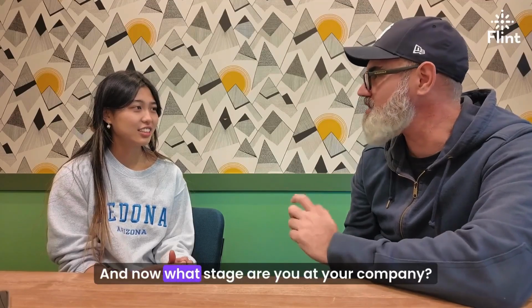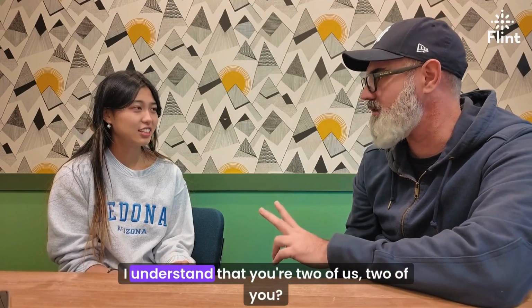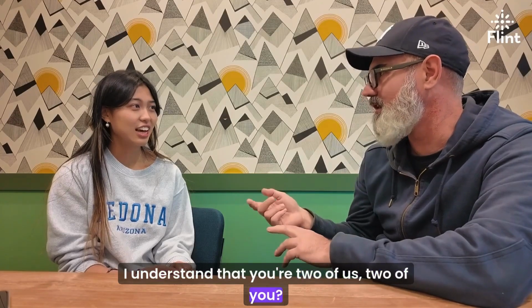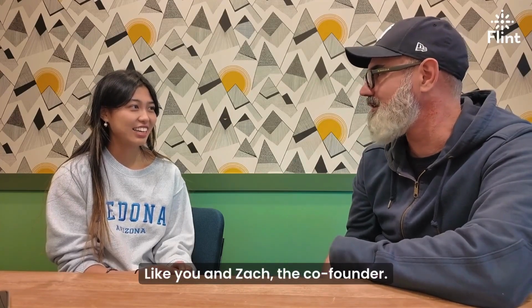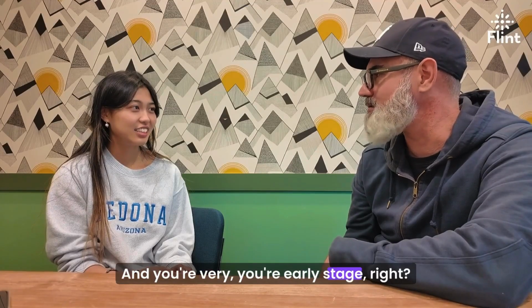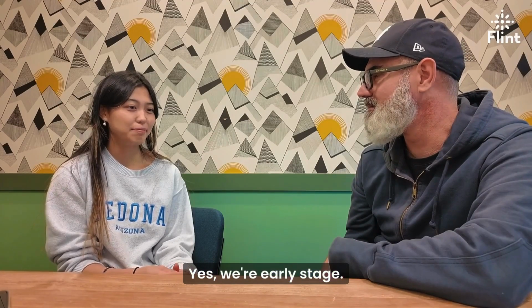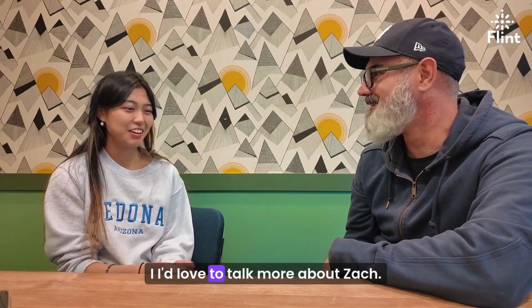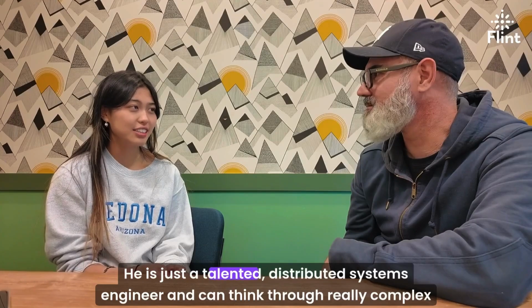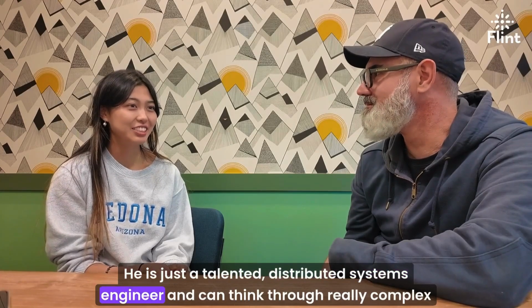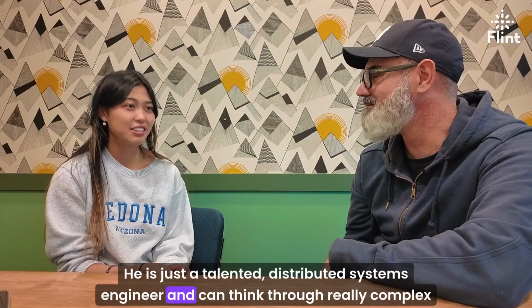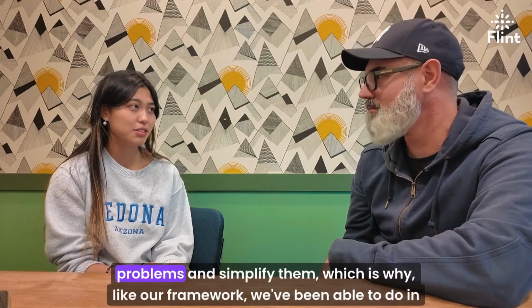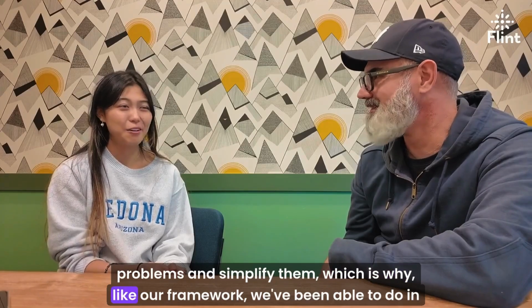Now what stage are you at with your company? So I understand there are two of you, you and Zach, the co-founder? Exactly. And you're early stage, right? Yes, we're early stage. Hopefully we'll boot very fast. I would love to talk more about Zach. He is a talented distributed systems engineer, and can think through really complex problems and simplify them, which is why we've been able to do our framework in 100 lines.